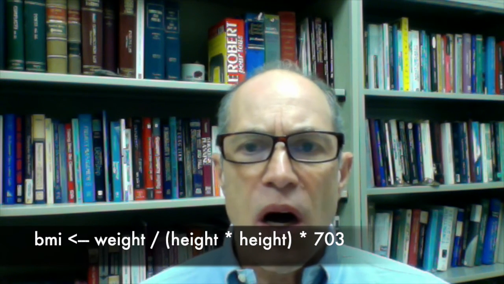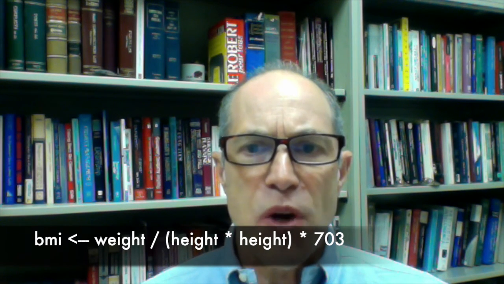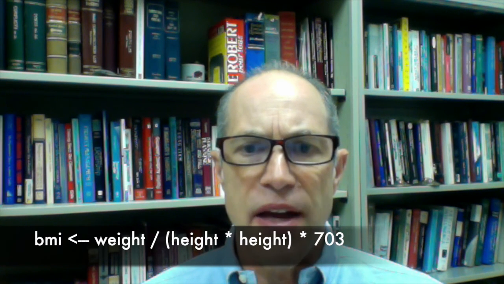Now, there's some other operators in that expression. Those are the slash and the asterisk symbols. Those are what are called arithmetic operators, and the slash represents divide, and the asterisk represents multiply.